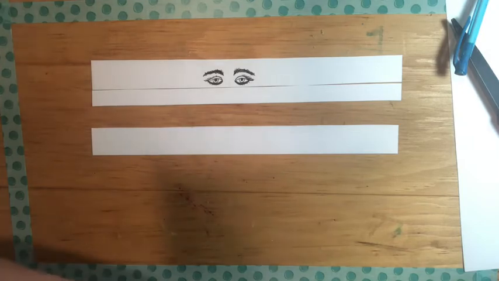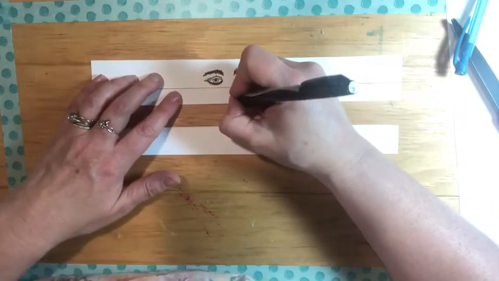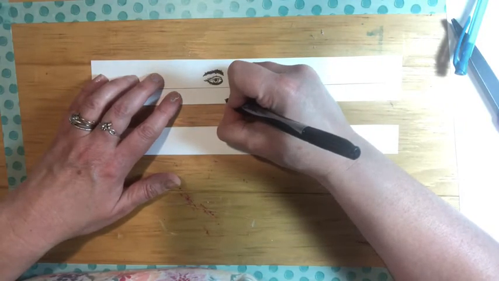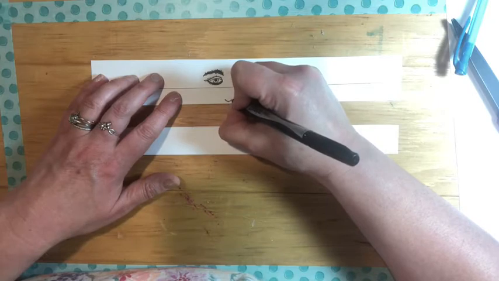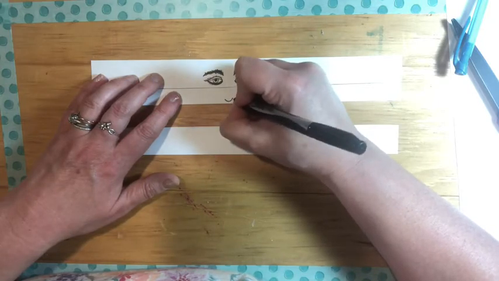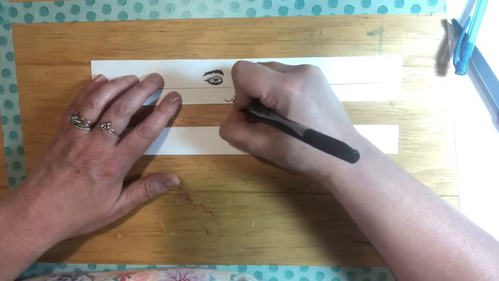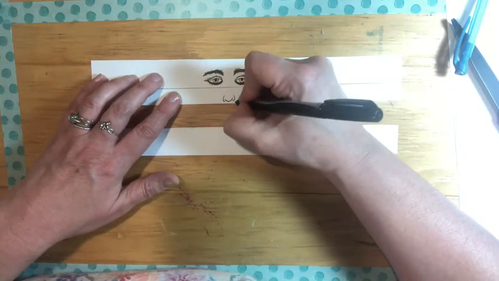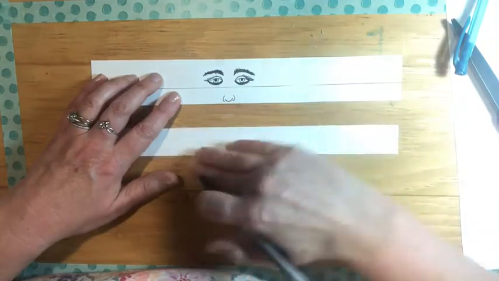You can decide what kinds of nose you want to create. So I'm gonna do a nose like this. Remember, it's gonna go right around in between the eyes. Okay, it's a little crooked.